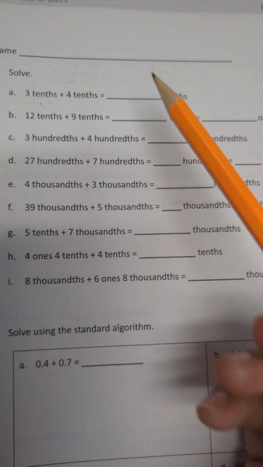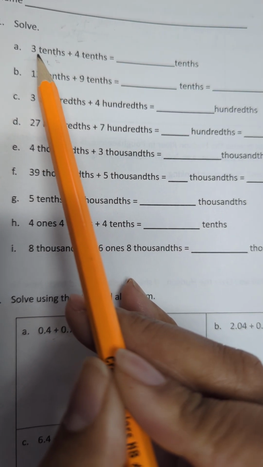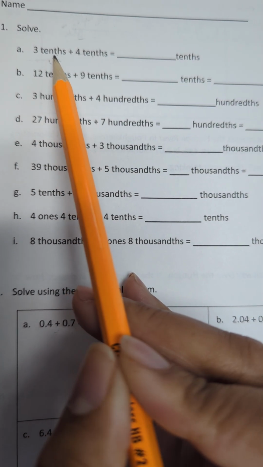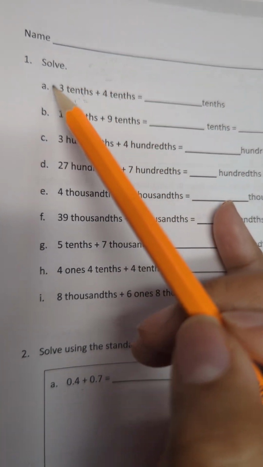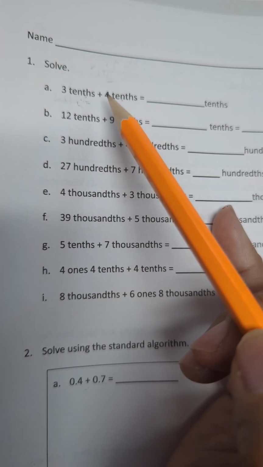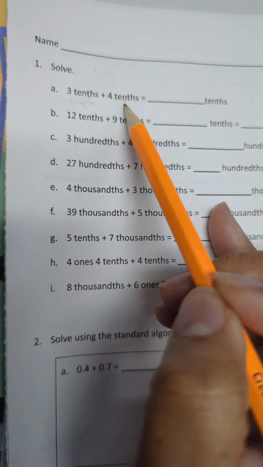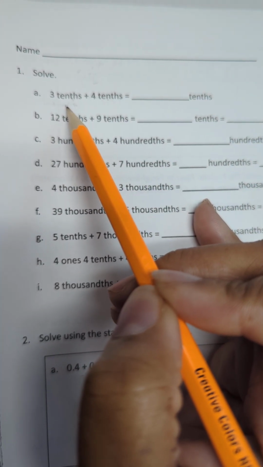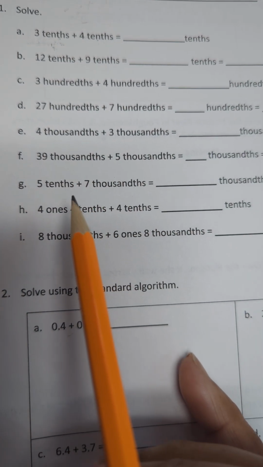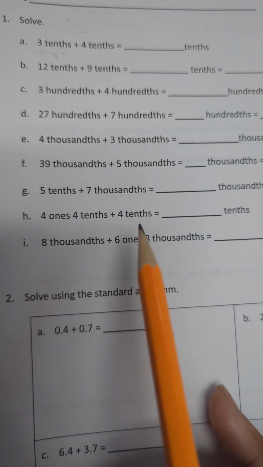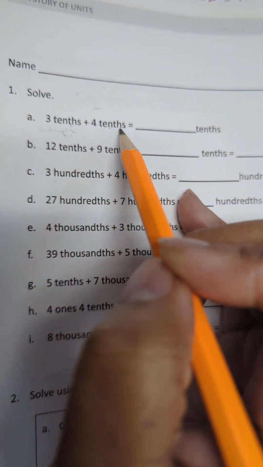But at the top of your page here, everything is written in unit form where you have the number, okay, and then you have the place value spelled out. So I want to draw your attention to a couple of key details here, right? First problem says 3/10 plus 4/10. Because the place values are the same, you can go ahead and add. If they were different, like down here, we would have to do some extra details, right? So let's go ahead and add because both of our place values are the same.